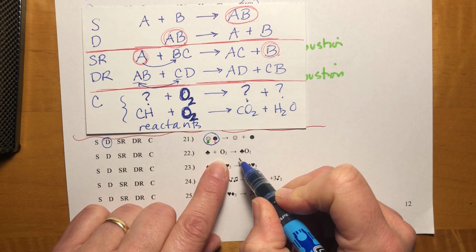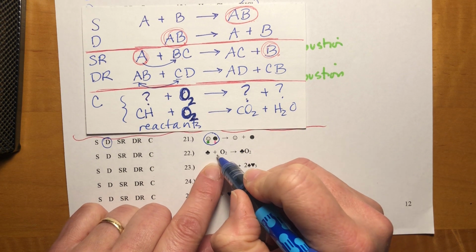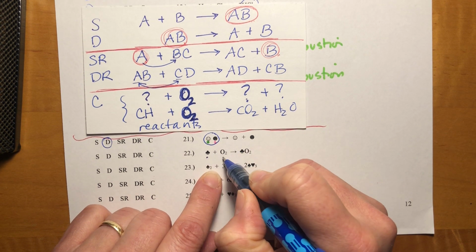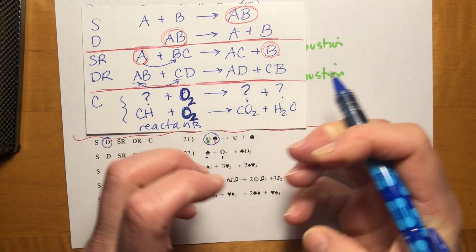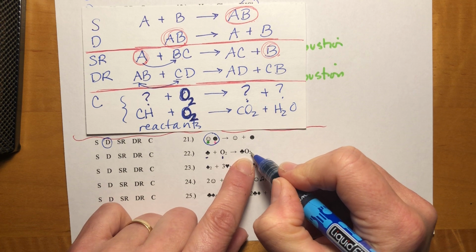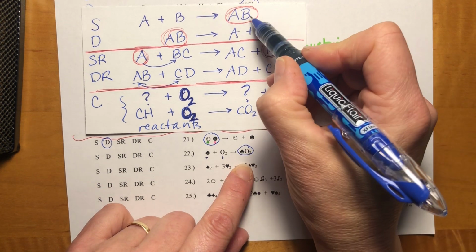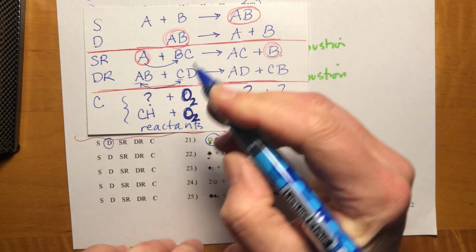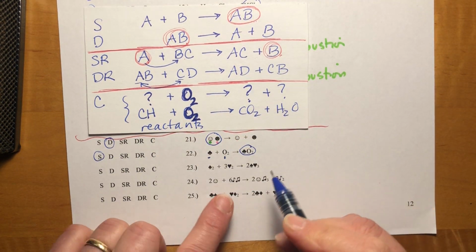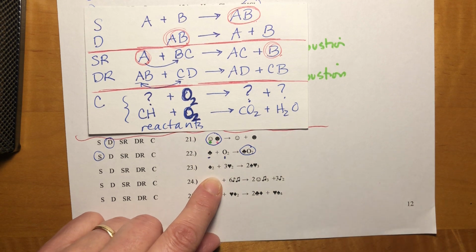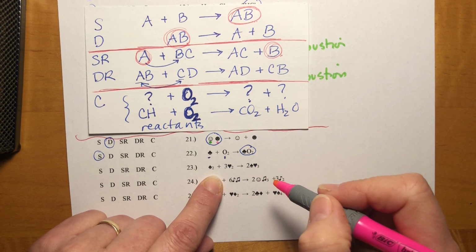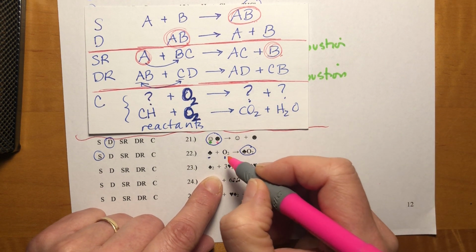And then number 22 is the exact opposite. See the plus sign? You have two things here. And what happens in the product? They bond together, forming one thing. When you form just one thing, that's a synthesis. Number 23 looks a little bit more complicated, but 23 is exactly like 22.